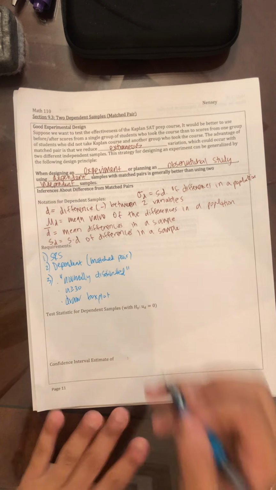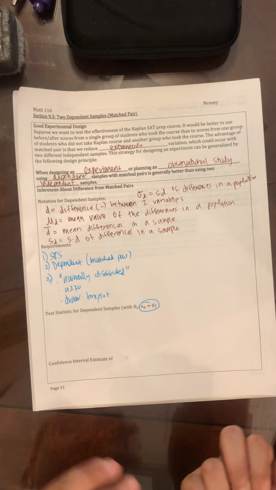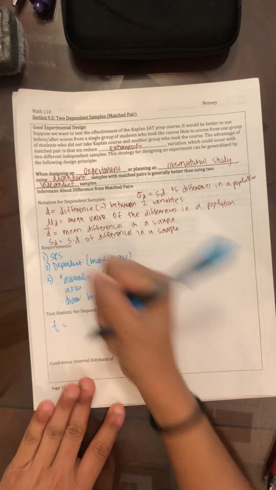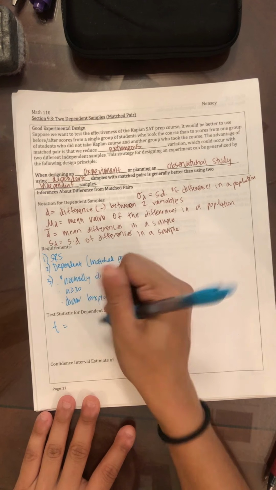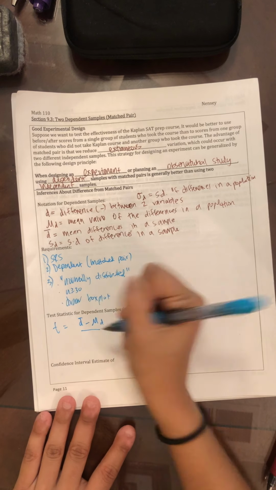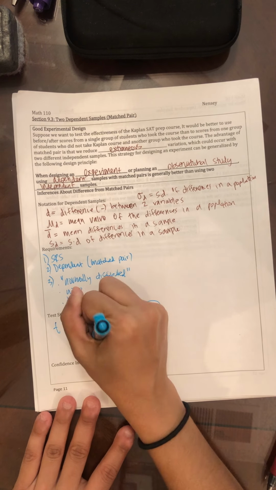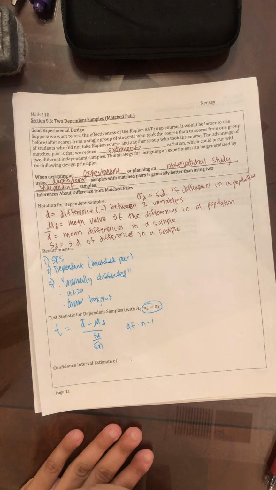For your test statistic, we're going to be using mu of D equals 0. If you're looking at this, that means it's actually only one variable. Even though we're looking at two samples, we're actually going to be combining them, and we'll do a couple of examples of that. If I don't know sigma, what kind of test are we going to use? We're going to use a t-test. Our formula for t is usually x bar minus your mean, but it's not going to be x bar anymore. It's going to be d bar minus your mean of d, over the standard deviation of d over the square root of n. Your degrees of freedom is the same, n minus 1.